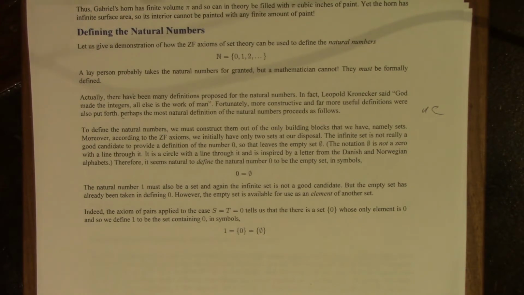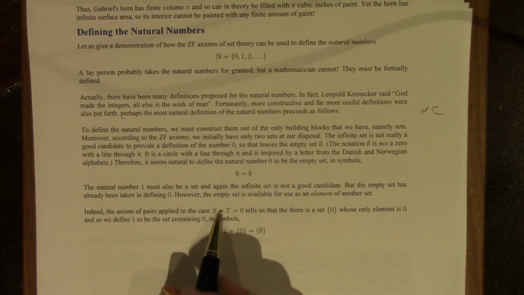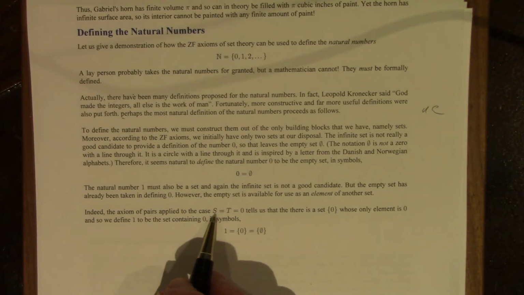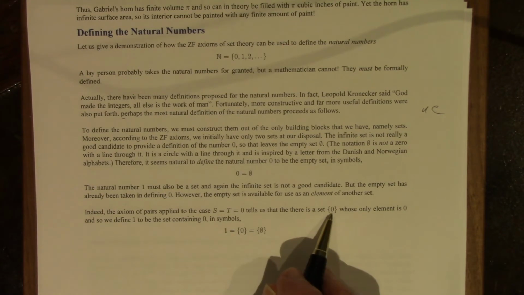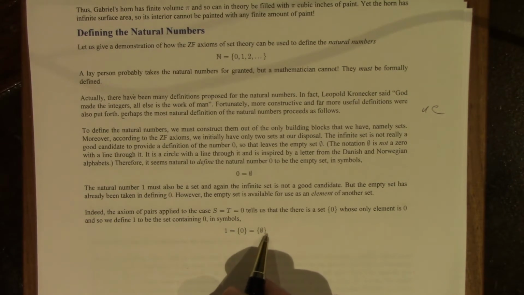In fact, in the axiom of pairs, the two sets that I called S and T when I described the axiom could be the same, and they could be the empty set, in other words, 0. If we apply the axiom of pairs to this situation, we get another set, and it only has one element. It's not really a pair because S and T were equal. It's the set containing 0. So the axiom of pairs tells us that this is a legitimate set. Remember Russell's paradox. We have to be careful what we claim to be a set. But this follows from the ZF axioms. So we'll define 1 to be the set containing 0, or the set containing the empty set.